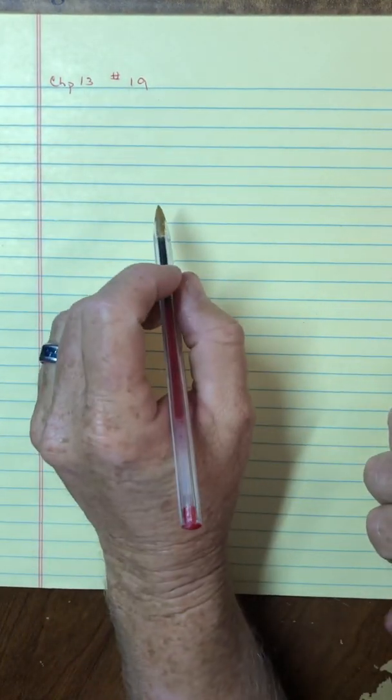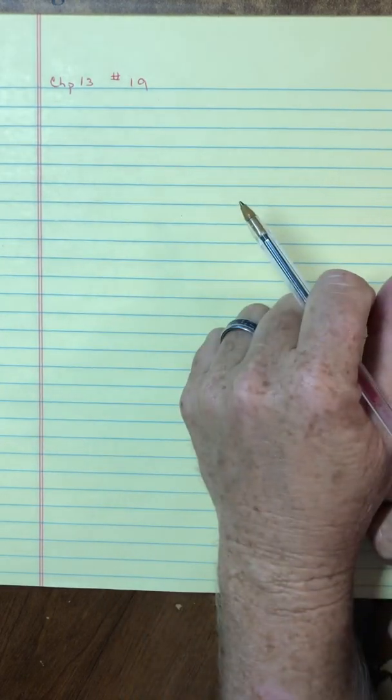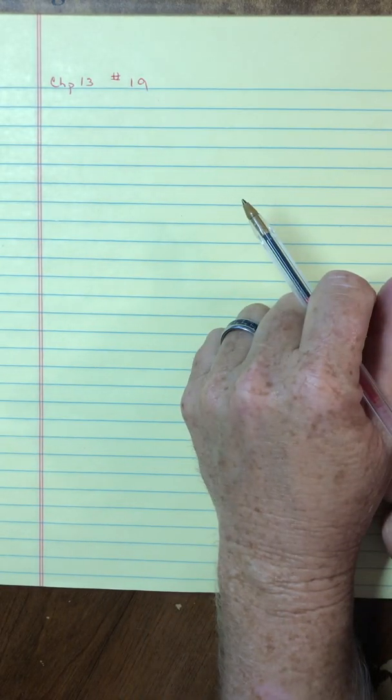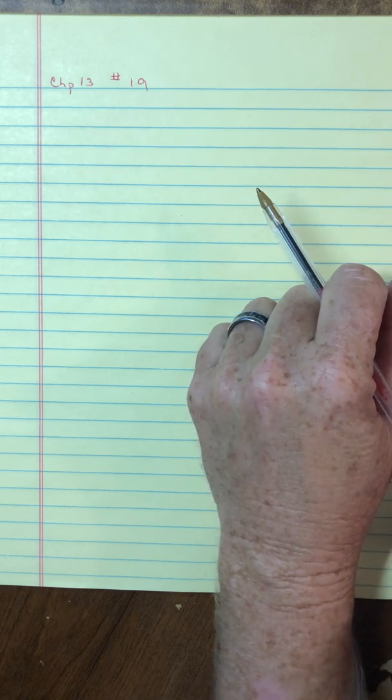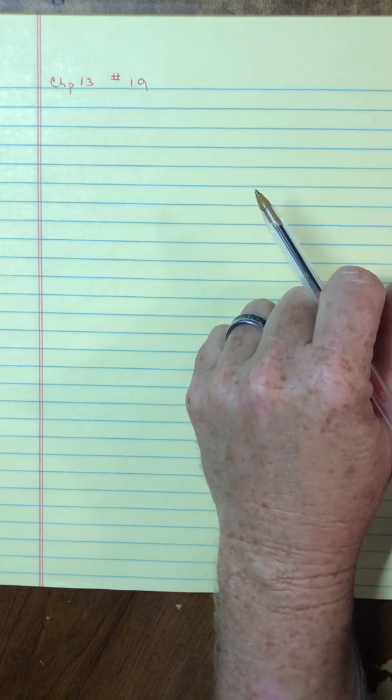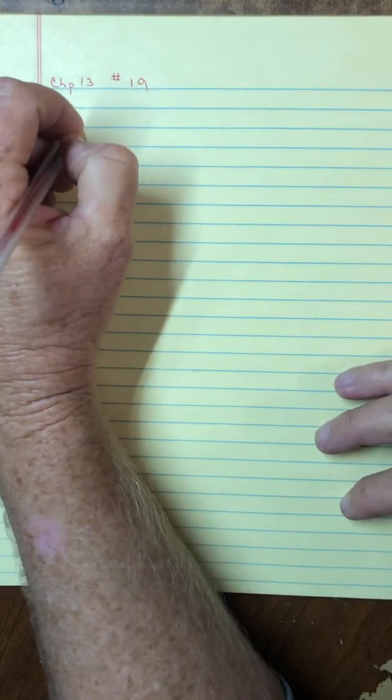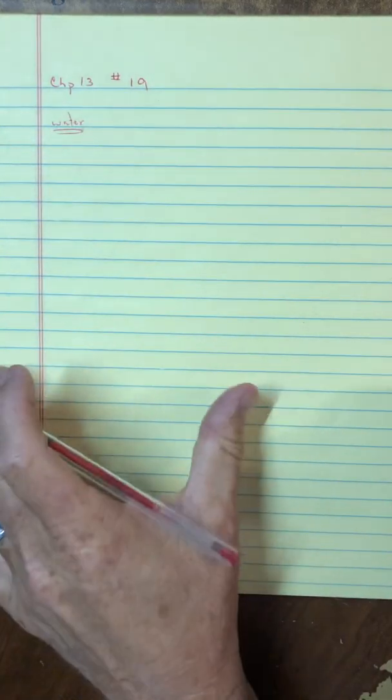All right, let me start here with another conceptual one, number 19. It says, does it take more thermal energy to raise the temperature of 5 grams of water or 5 grams of ice by 6 degrees? Explain. The short answer is clearly water. And I say clearly, but I got to be careful here.